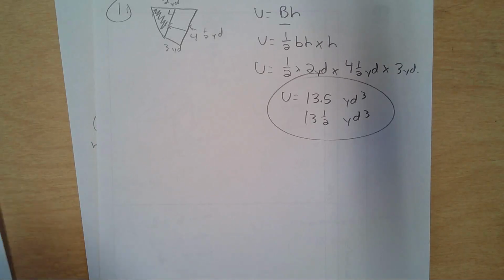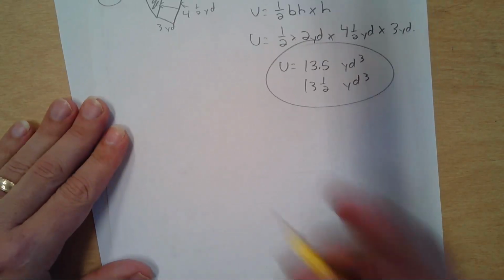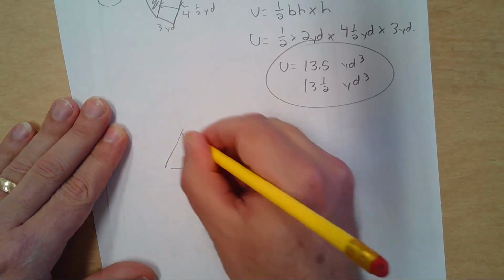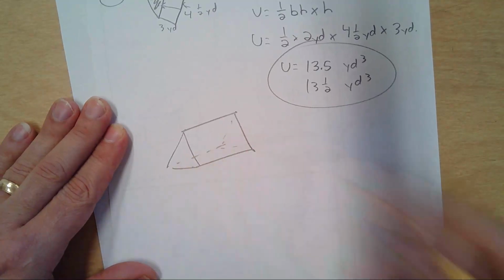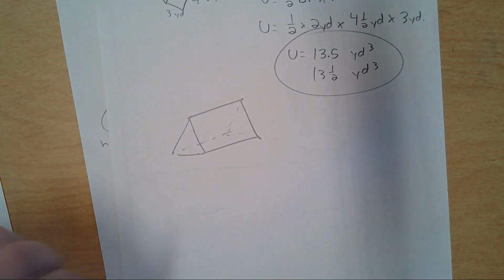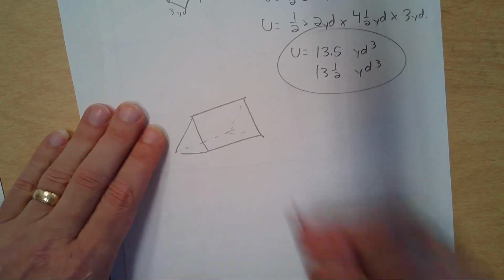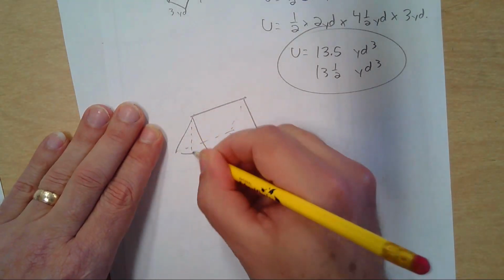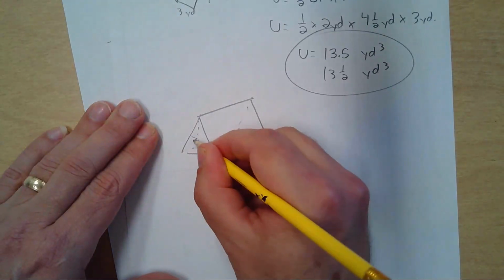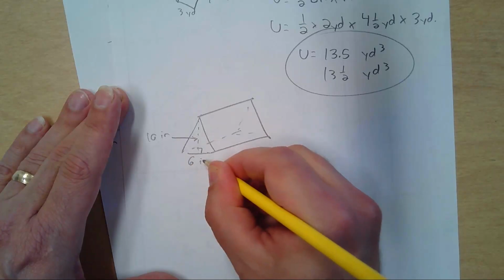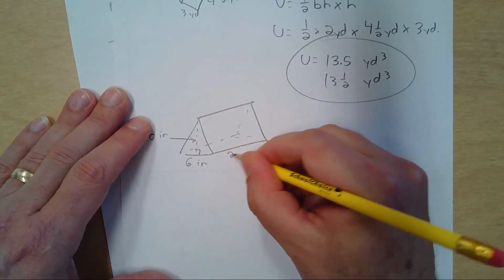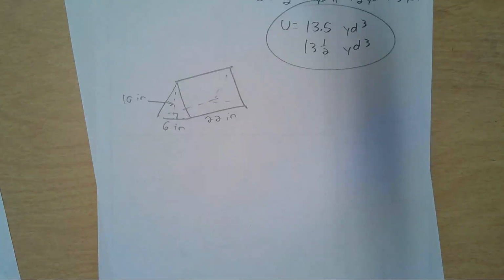I'll give you one myself here. I'll draw it this way because I can draw them faster that way. We'll say that is 10 inches. We'll say this is 6 inches, and we'll say this is 22 inches. So what is the volume of that triangular prism?